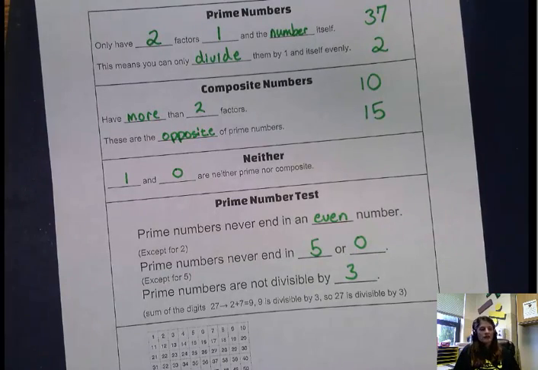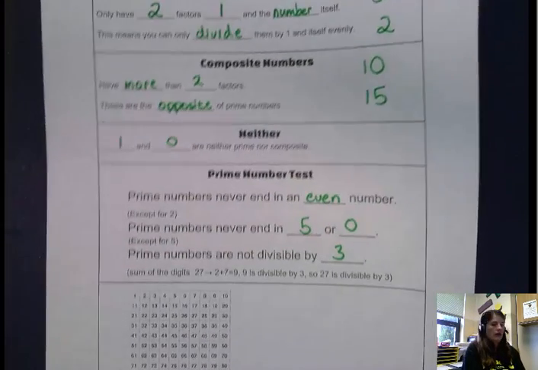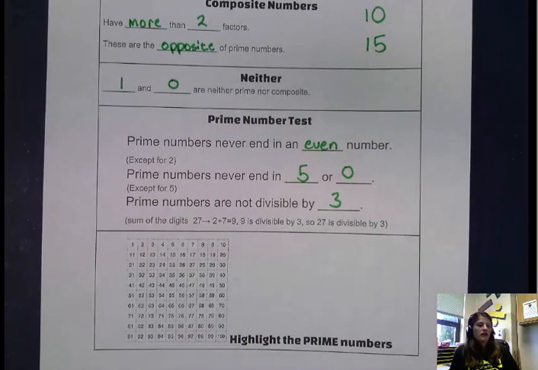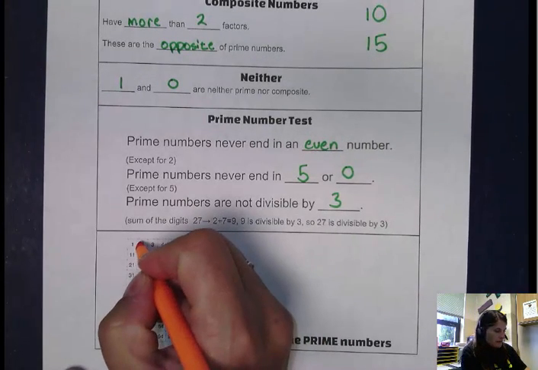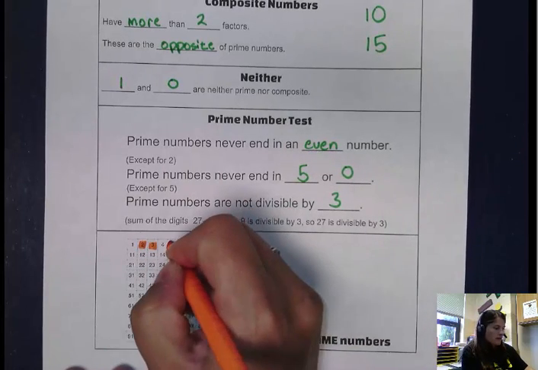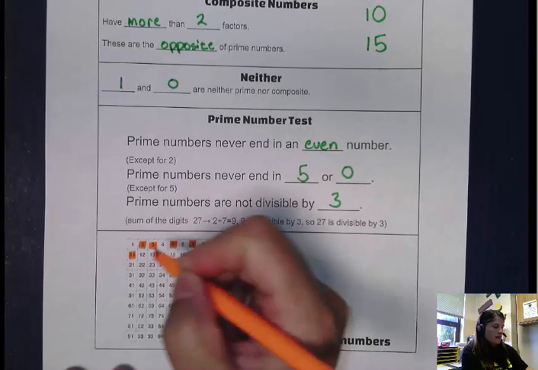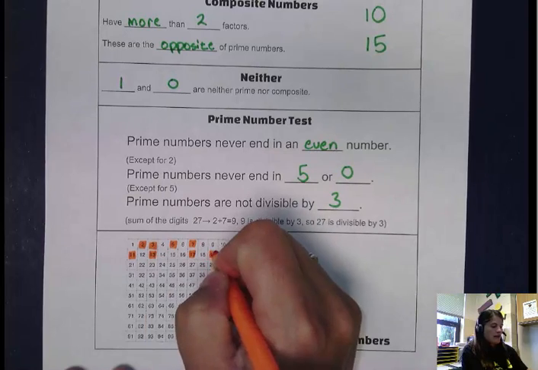It must be composite. Okay, so we're going to look at a 100 grid. And the directions down here say to highlight the prime numbers. So we're going to start and go through the first few here. 2 is prime, 3 is prime, 5, 7, 11, 13, 17, 19.